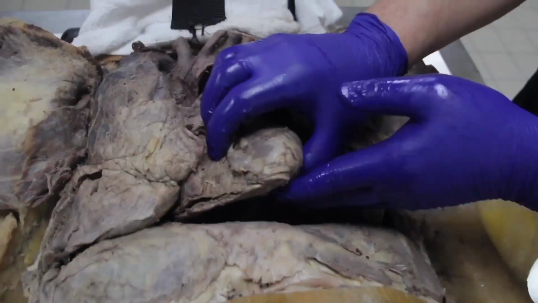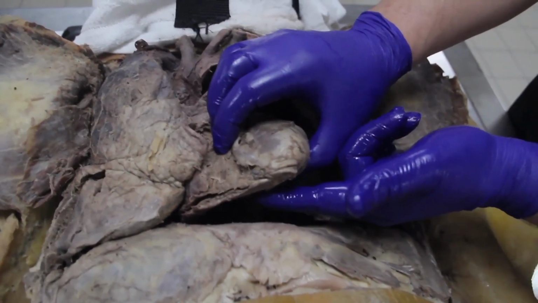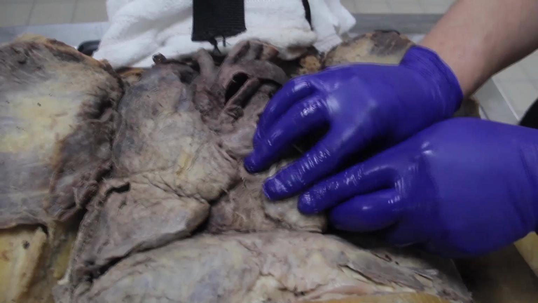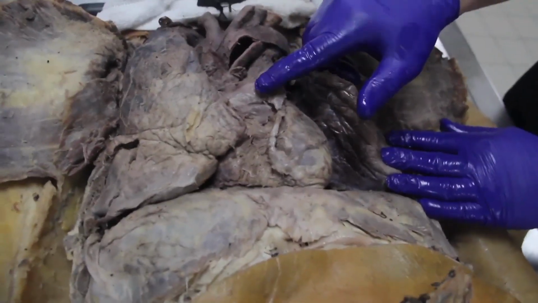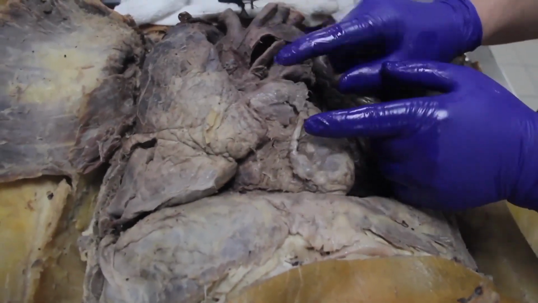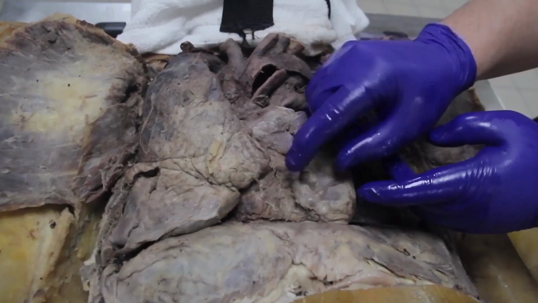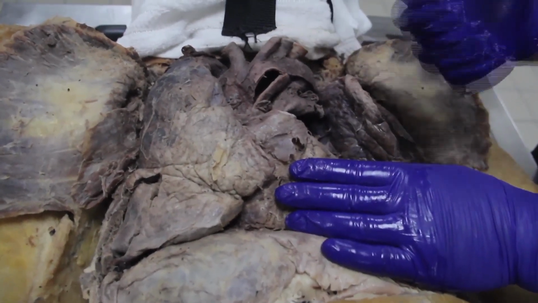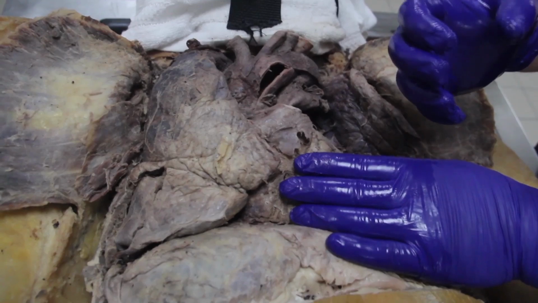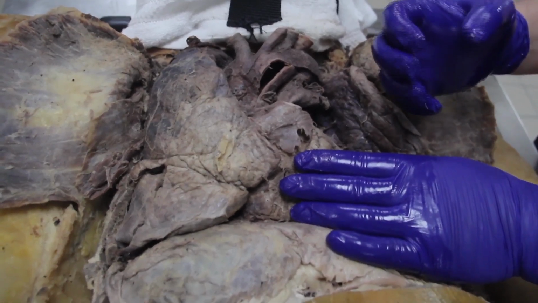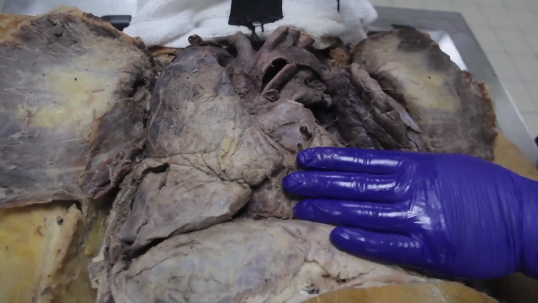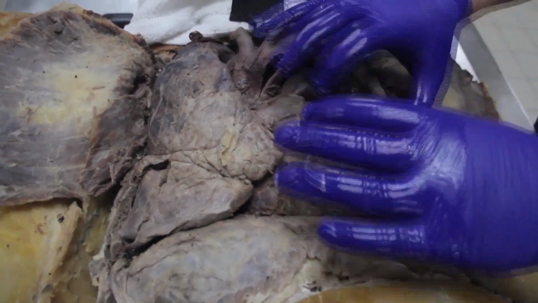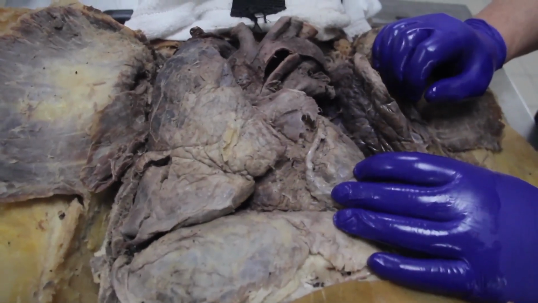We have phreno-pericardial ligaments that attach the diaphragmatic surface to the central tendon of the diaphragm. In sterno-pericardial, we have superior and inferior, so one at the top and one at the bottom. And then we have the vertebral at the posterior aspect. We have the vertebro-pericardial ligament that attaches the posterior aspect of the heart to the vertebra. These ligaments basically stabilize the heart in that particular place.